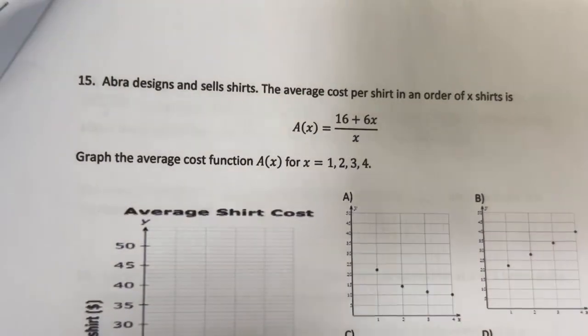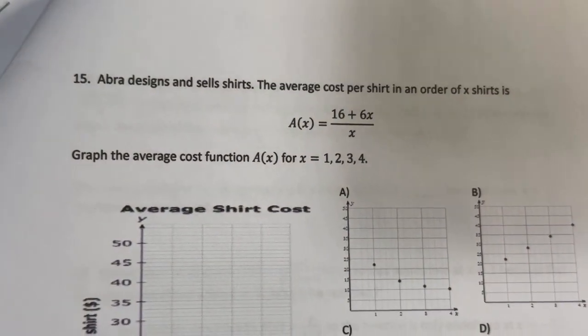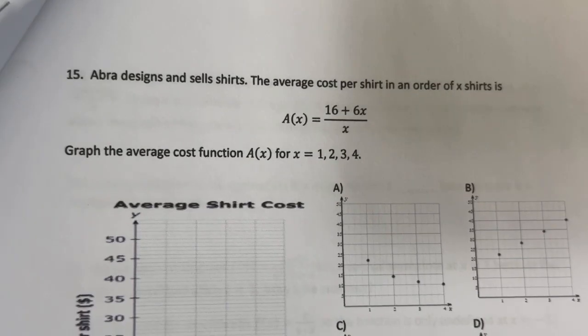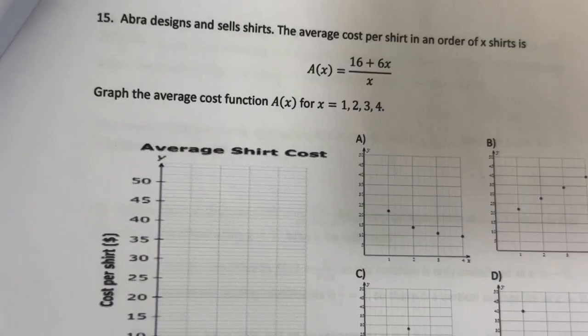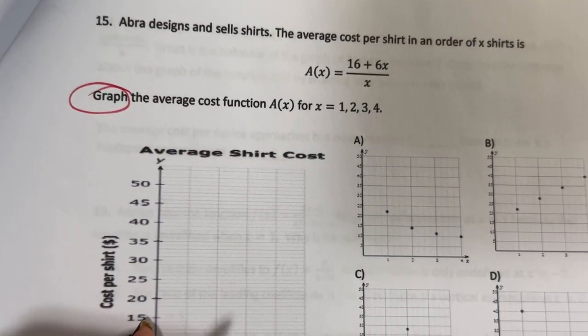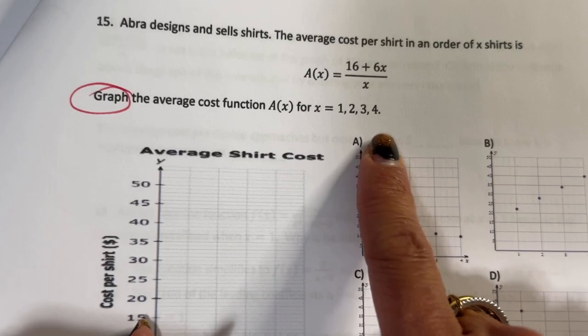And on to number 15. All right, abracadabra, designs and sells shirts. The average cost per shirt in an order of X shirts is A of X equals 16 plus 6X all over X. Graph the average cost function for A of X for X equals 1, 2, 3, and 4.